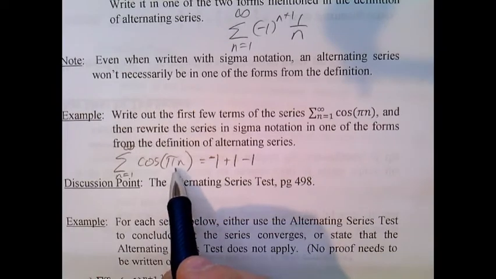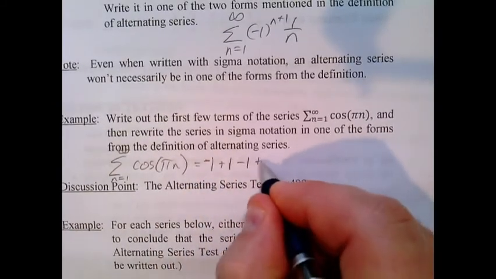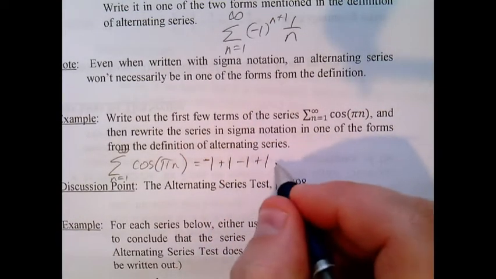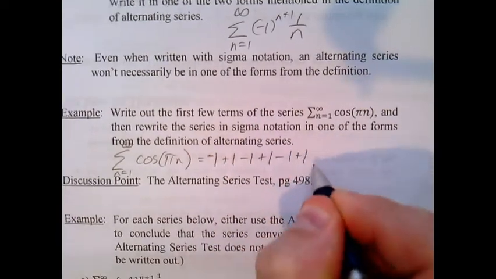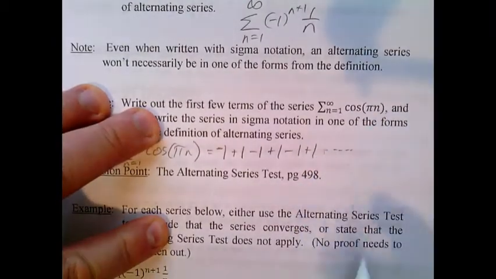But then cosine of 4 pi is the same thing as cosine of 2 pi, so the fourth term is positive 1. And because cosine has a period of 2 pi, we're just going to keep flipping back and forth between negative 1 and positive 1 indefinitely. I guess I should say the next sign here would be subtraction.